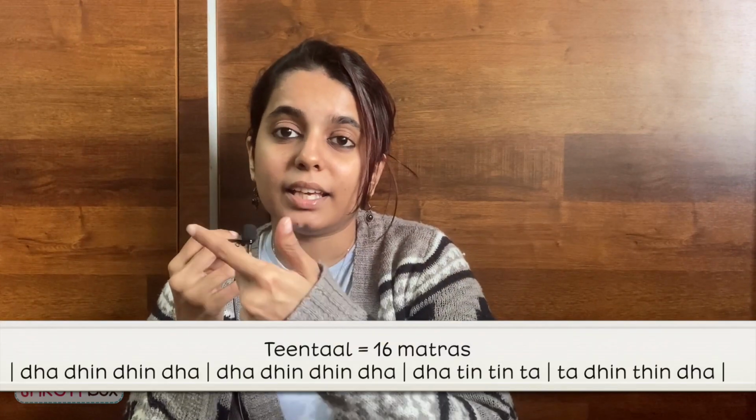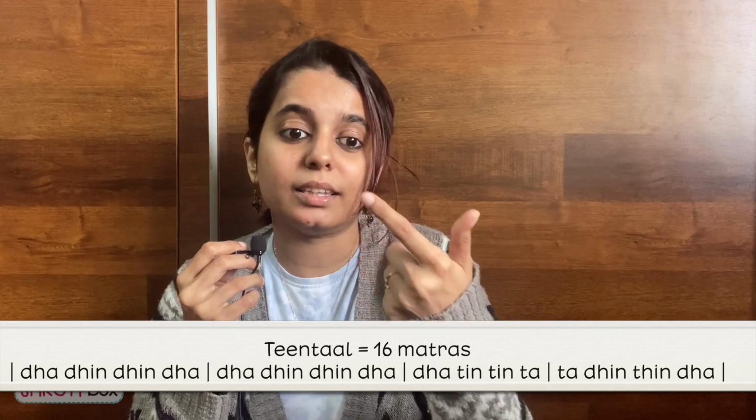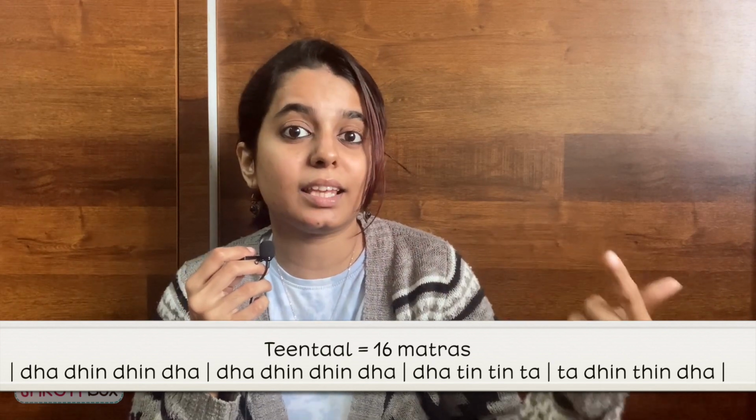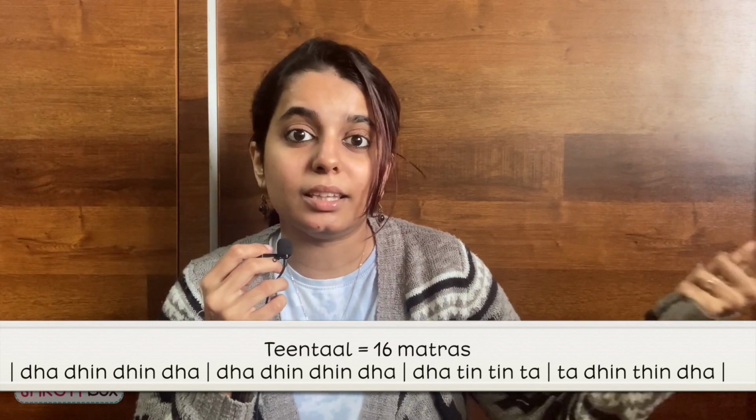So the sounds produced by the tabla and the pakhavaj got incorporated as the syllable sounds in the tal. So you have a different set of tals for tabla and a different set of tals for pakhavaj. Teen tal is actually a tabla tal, and the bol of this tal is dha dhin dhin dha dha dhin dhin dha dha tin tin ta ta dhin dhin dha dha.